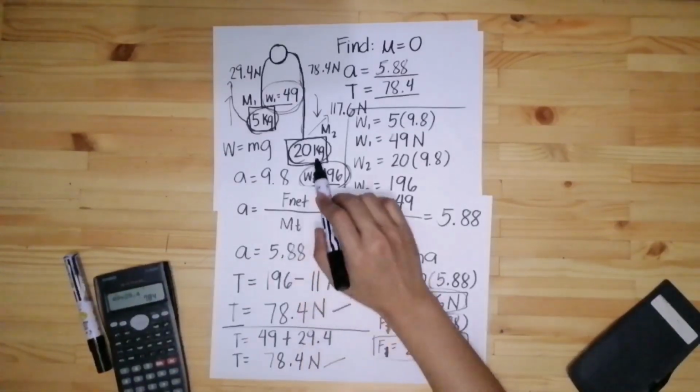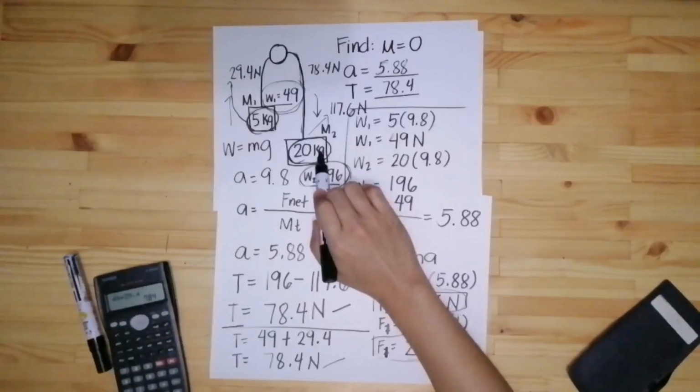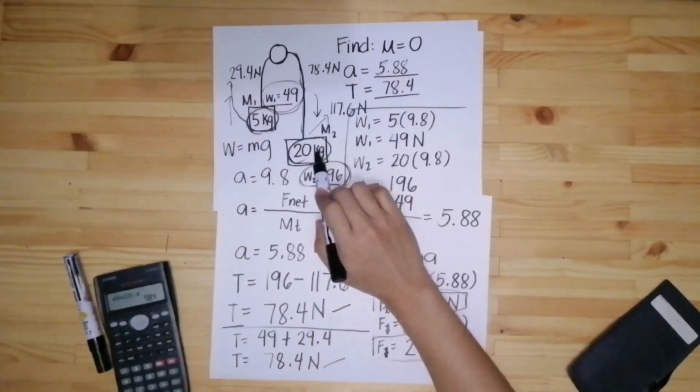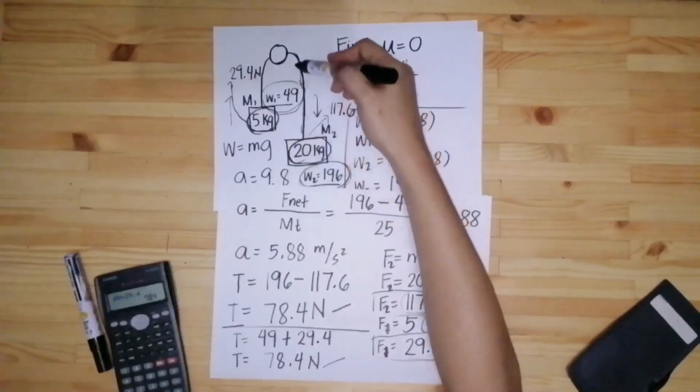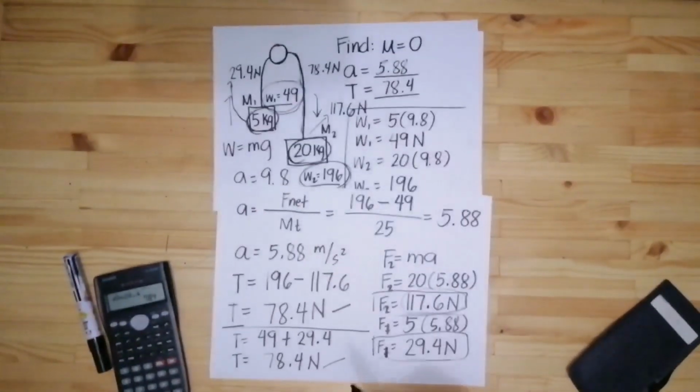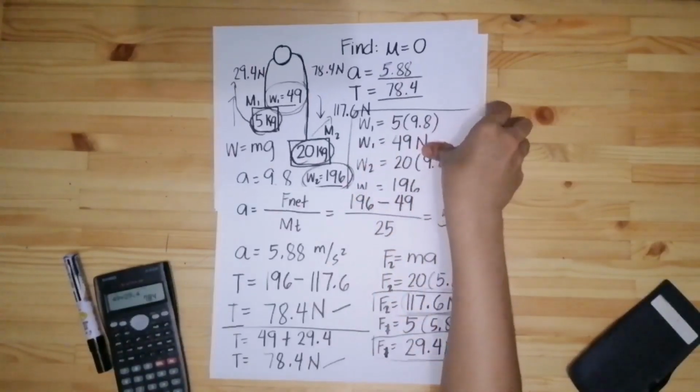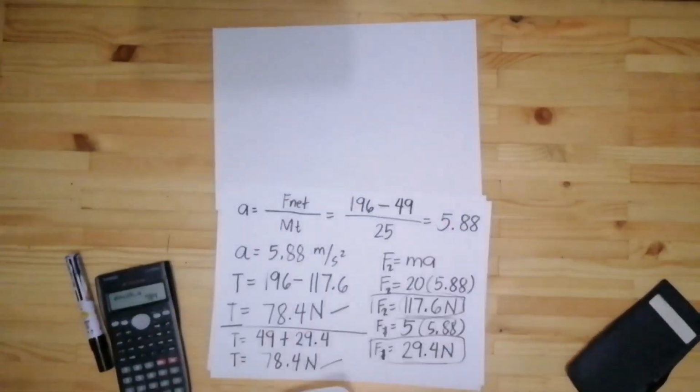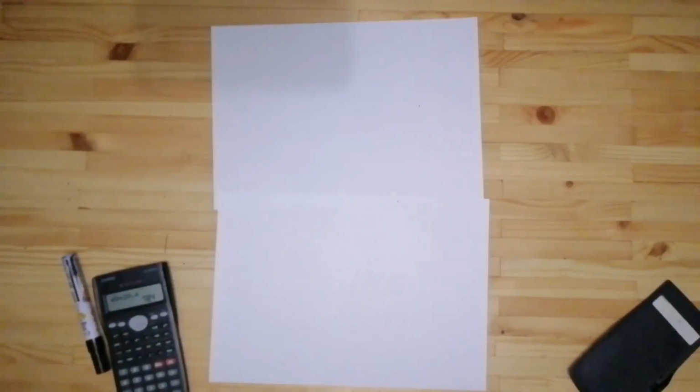Pwede kang mamili ng object kung ito yung gusto mo pagbasihan. Pero dapat mo malaman kung yung object ba na to ay bumababa o umaangat, depende sa magiging weight nila. Okay? That's how you deal with this example. So, let's have another example. What about this example?